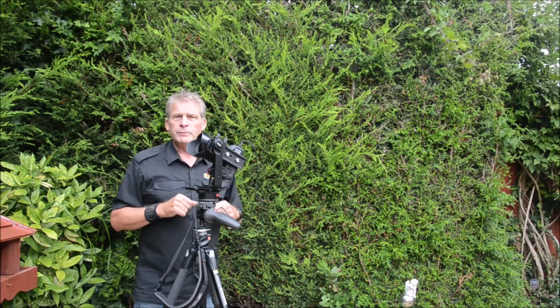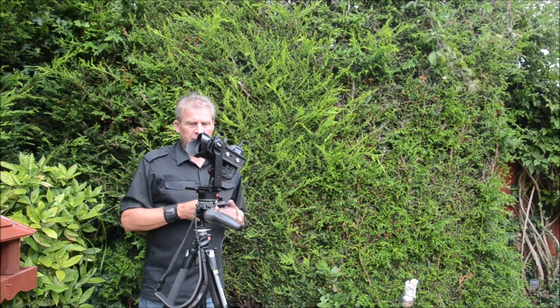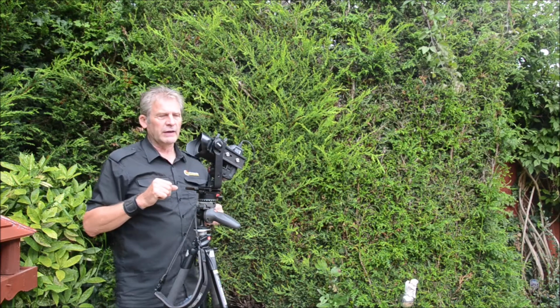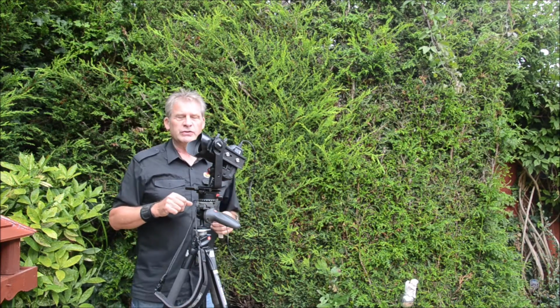So we'll take those back indoors now, and we'll stitch those together, and hopefully we'll get a really good stitch on those. Brilliant. Let's see how we go.